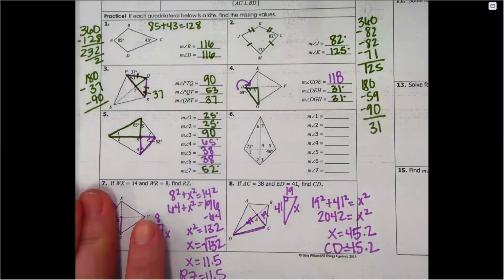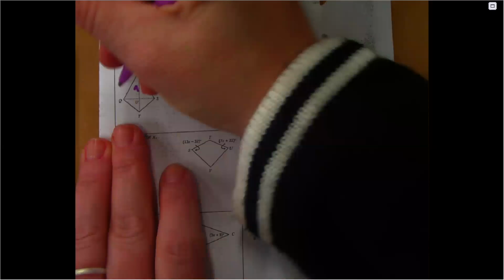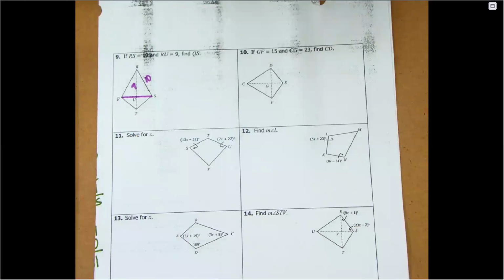All right, let's look at the second half. Number 9. Number 9 up here says if RS equals 10, so that's 10, and RU equals 9. They want you to find QS. How would we go about doing that? Good. Whatever US is, you just have to double it.